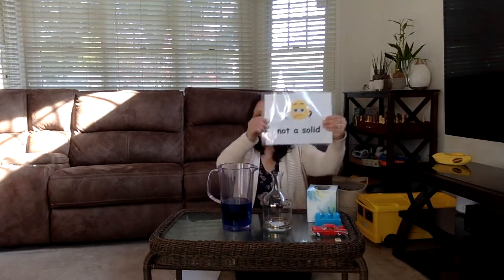All right. All the water is in the other container now, and it definitely has changed its shape because the shape of the containers is a bit different here. It still is taking up space. So I have a question for you. Is the water in this container a solid or not a solid? What do you think? If you said not a solid, you're correct. This water is not a solid. It changes its shape. It changes the shape of whatever container it goes into.